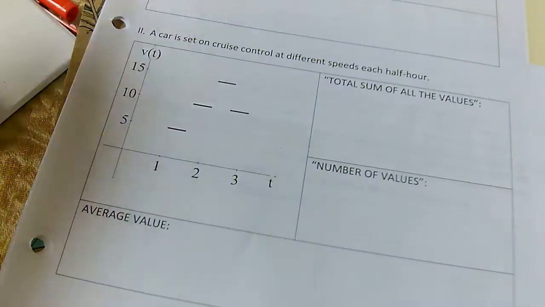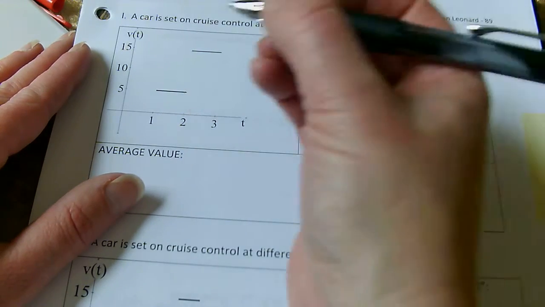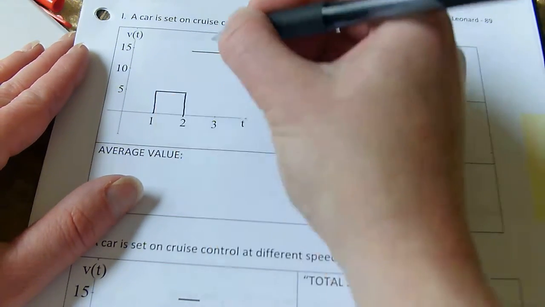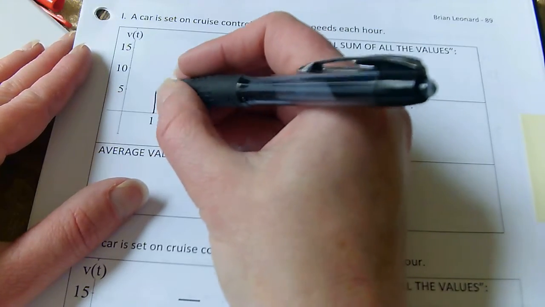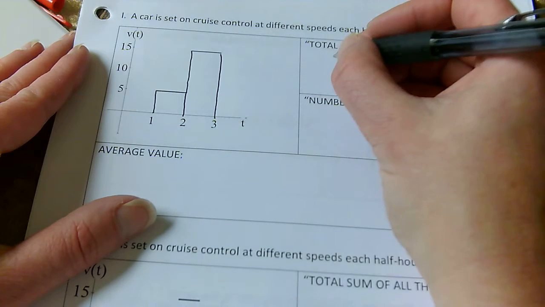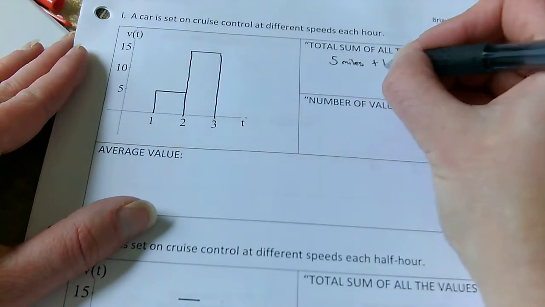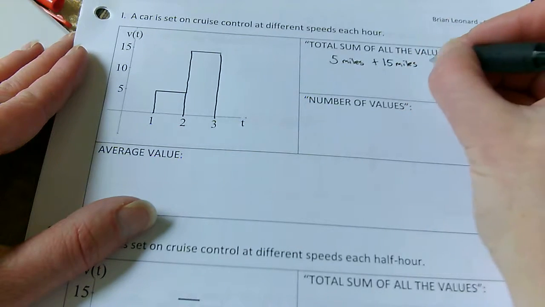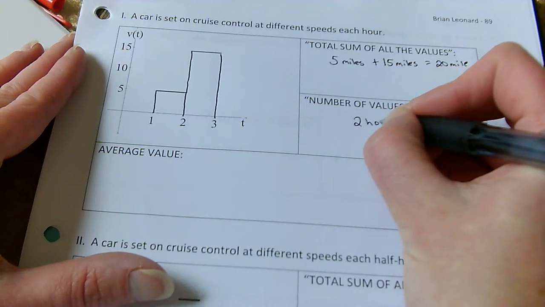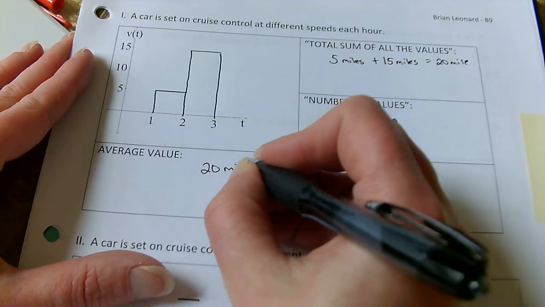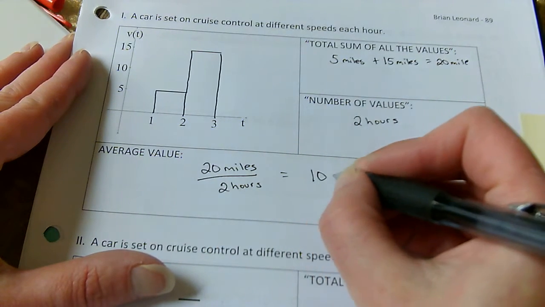So, first scenario. Car is set on cruise control at different speeds each hour. So the total sum of all the values: here, 5 miles per hour for an hour would be 5 miles, plus 15 miles per hour for an hour would be 15 miles. So the total would be 20 miles. And the number of values, that was over 2 hours. So that's 20 miles in 2 hours, which is an average velocity of 10 miles per hour.